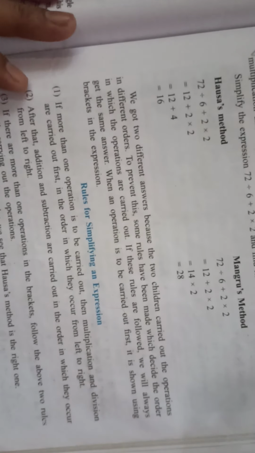If these rules are followed, we will always get the same answer. When an operation is to be carried out first, it is shown using brackets in the expression. See that if there were no rule to carry out this expression, then the answers would be different even though the example is the same.